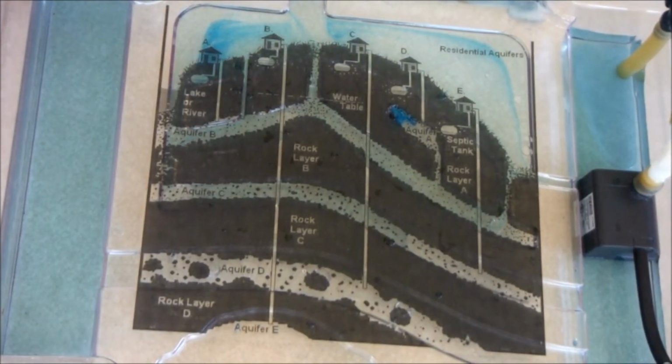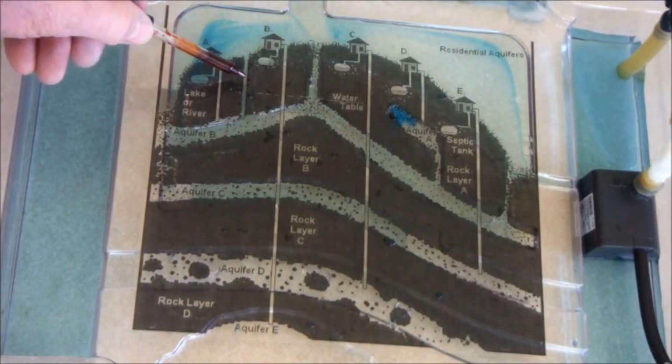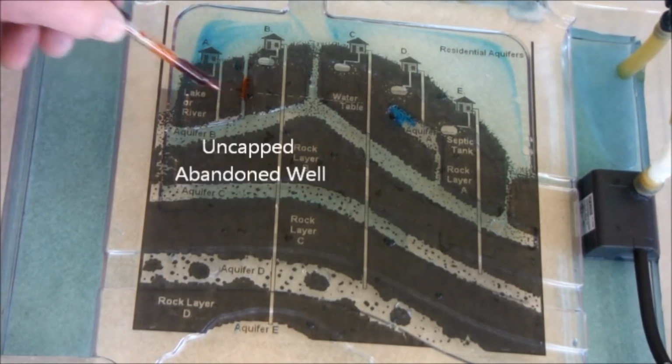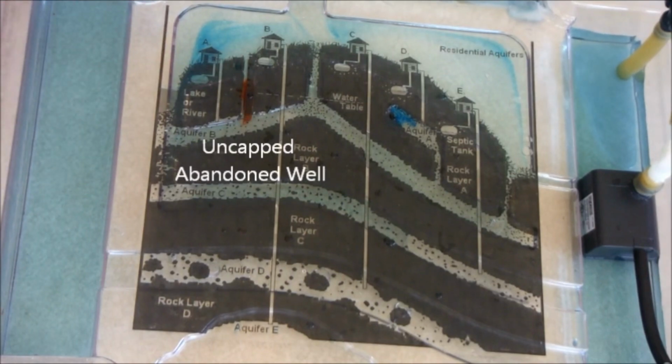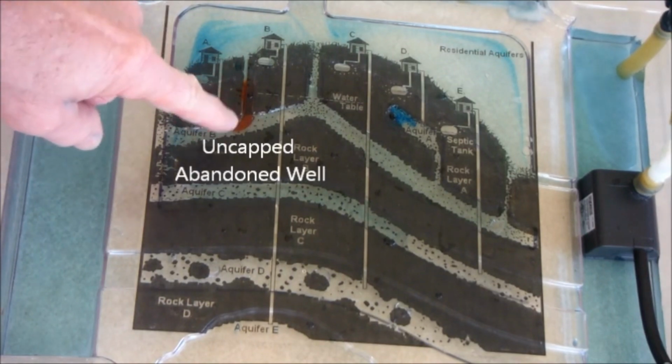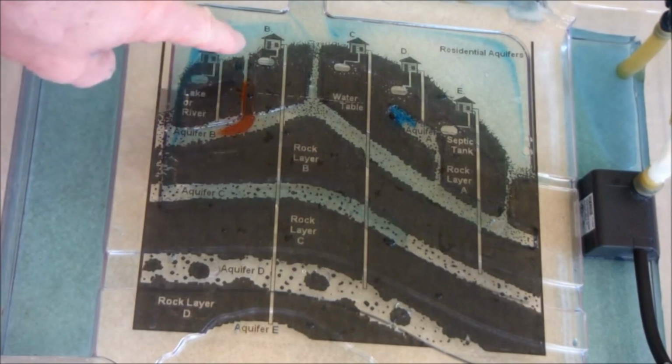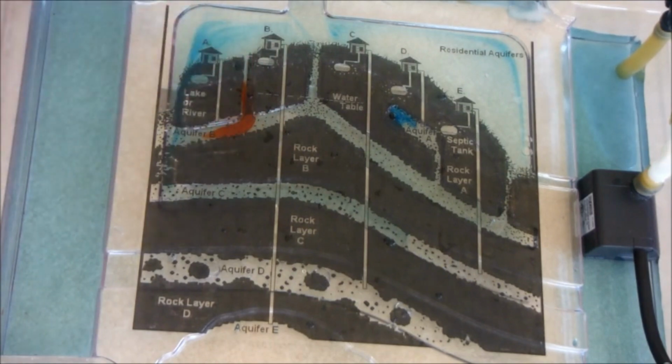Occasionally aquifers get contaminated. People do not cap their abandoned wells, and in this case right here, if there were pesticides in the yard, they could wash into the aquifer system, and the neighbor next door here would be drawing up whatever contaminants came through here.